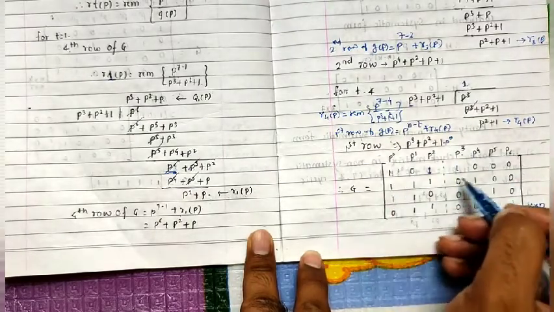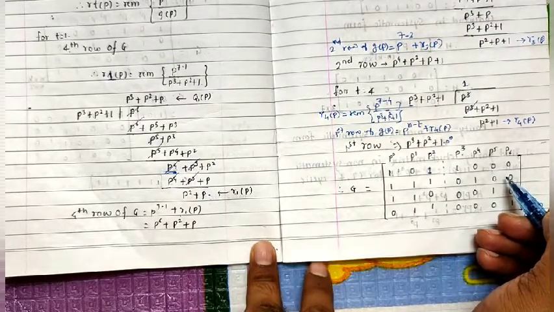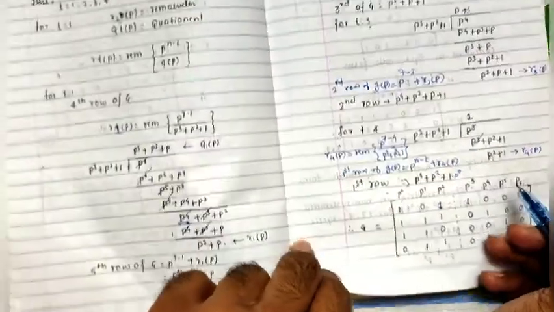Now to write the second row of generator matrix, we'll have to look at the last but one equation.